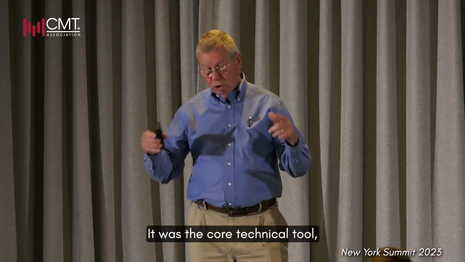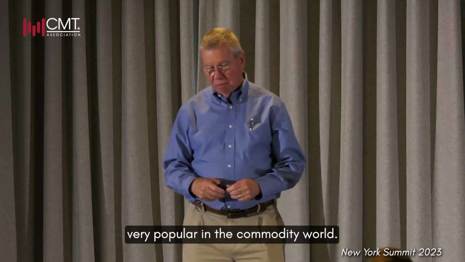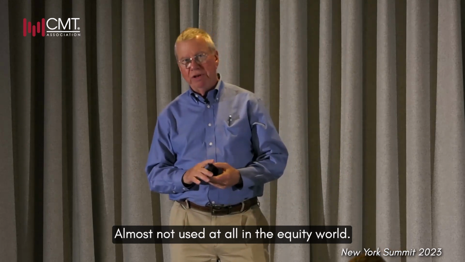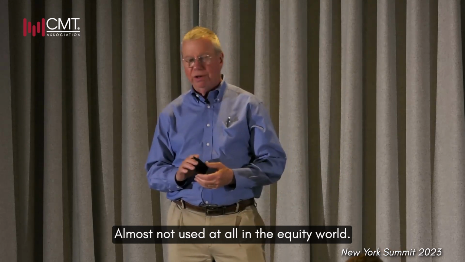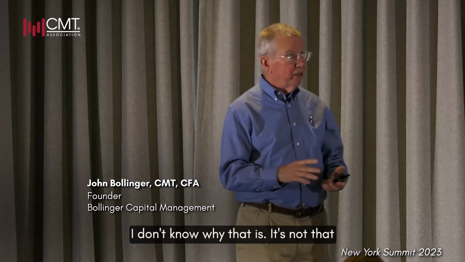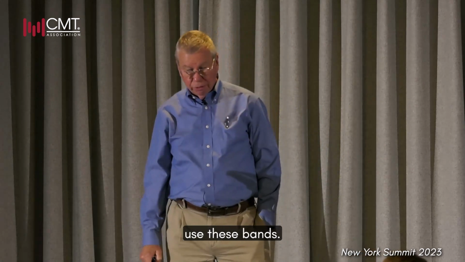It was the core technical tool that was taught to the turtles. Very, very popular in the commodity world, almost not used at all in the equity world. I don't know why that is. It's not that they're not useful in the equity world, but mostly futures traders, commodity traders use these bands.